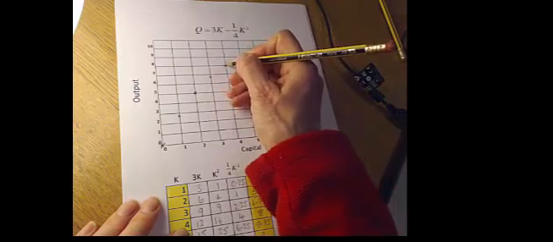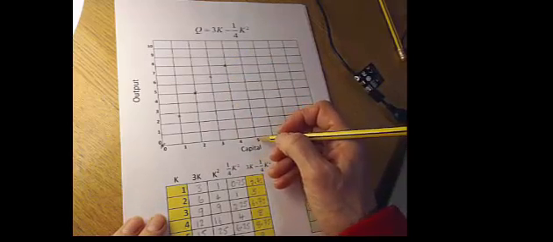When k is 4, output is 8. When k is 5, output is 8.75. You see it's really tapering off now. When k is 6, output is 9. Now, we'd normally stop there. We wouldn't normally draw a production function further, but let's just see what it looks like. Here we are, being subversive here.